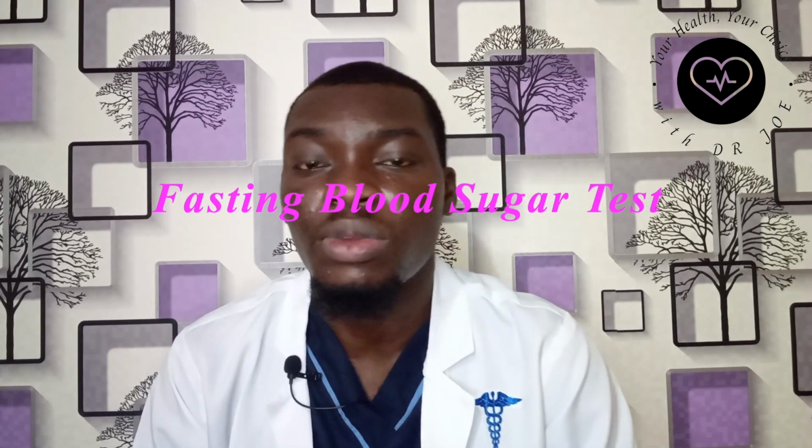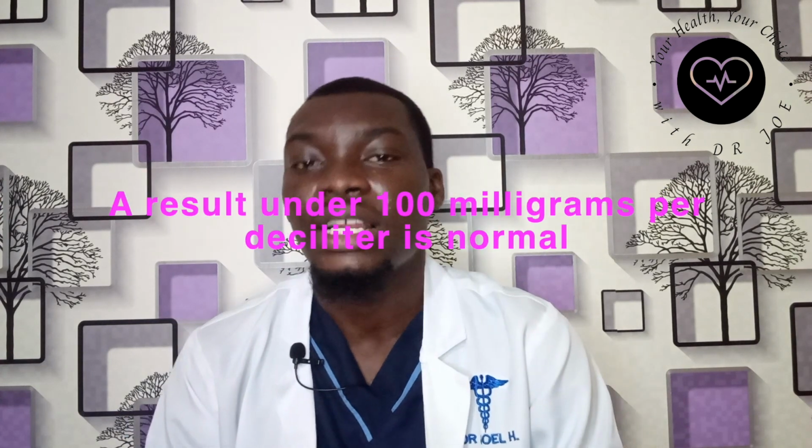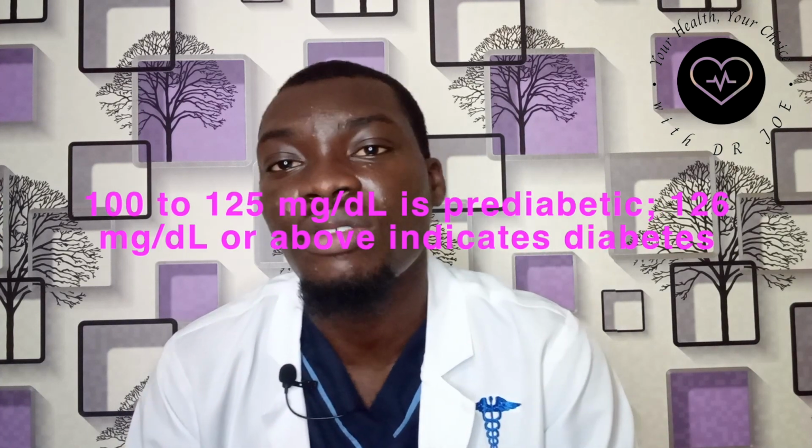Then we have fasting blood sugar test. Blood will be drawn first thing in the morning before you eat or drink anything other than water. As a result, under 100 mg per deciliter is normal. 100 to 125 mg per dl is pre-diabetes. 126 mg per dl or above indicates diabetes.